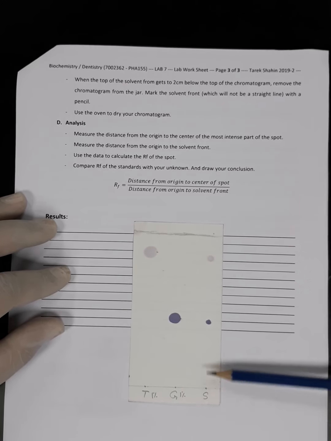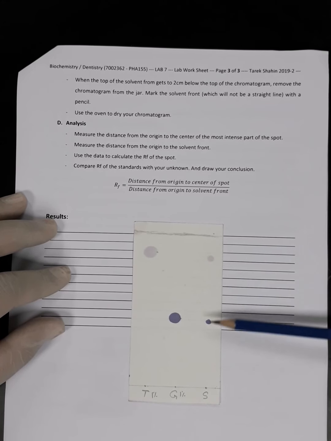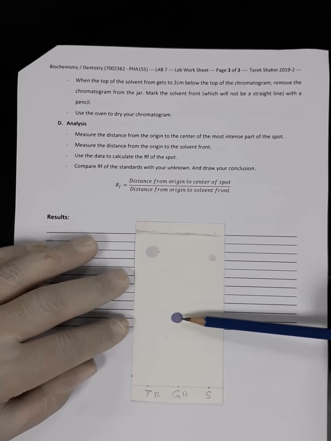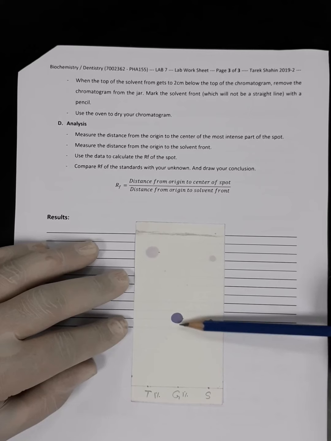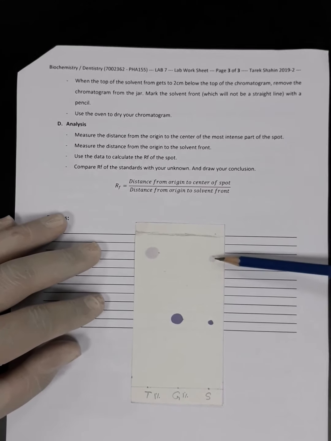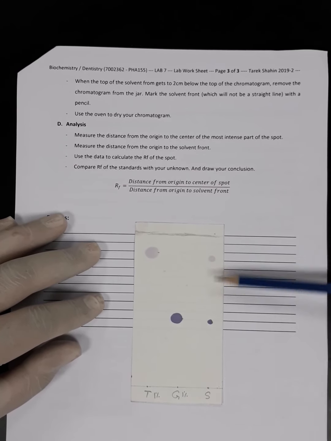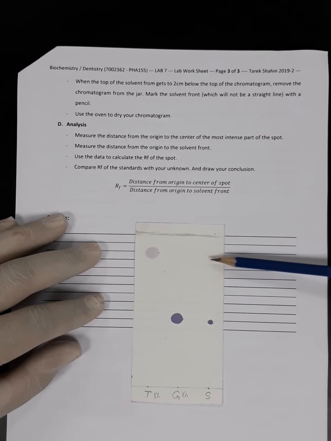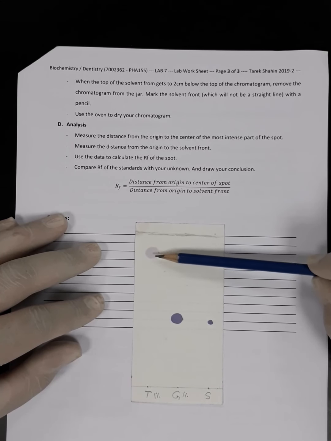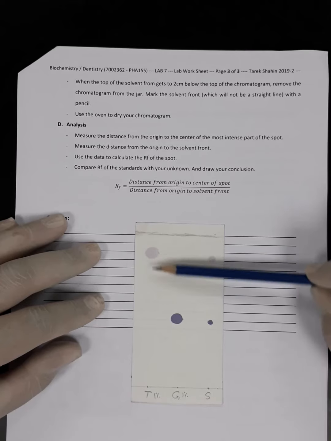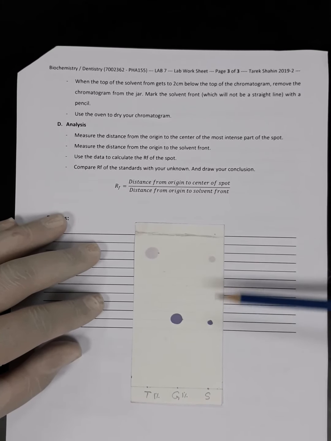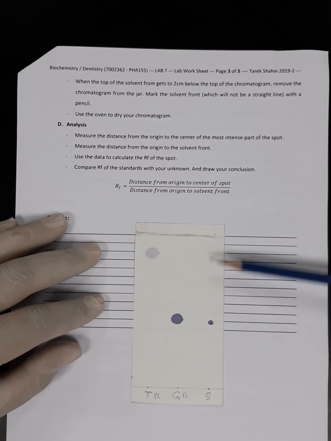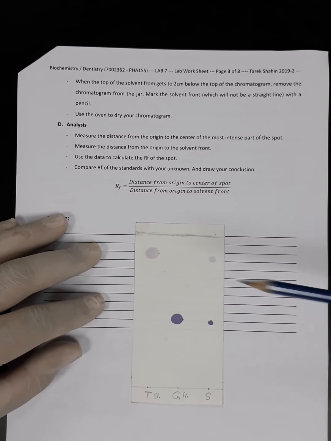Okay, so for the sample we found here 1 spot and another spot. If we look at this spot, we will find it almost parallel to this spot. So we will say that the sample contains glycine. And the same for this spot, which resulted from the sample. It's parallel to this spot, so we will say that the sample contains tyrosine. So the sample contains both glycine and tyrosine. So this is the qualitative analysis of the chromatogram.